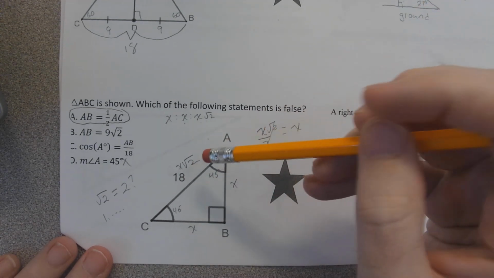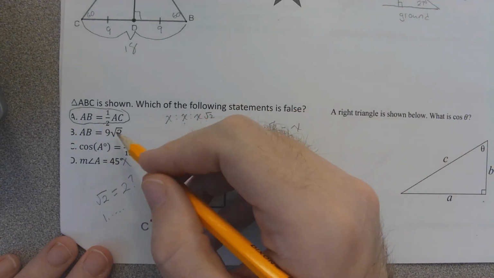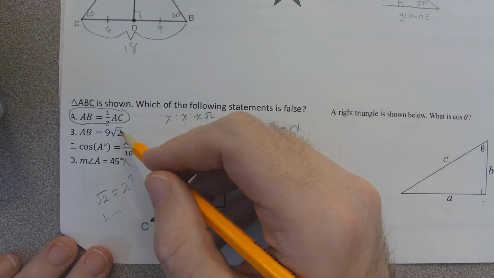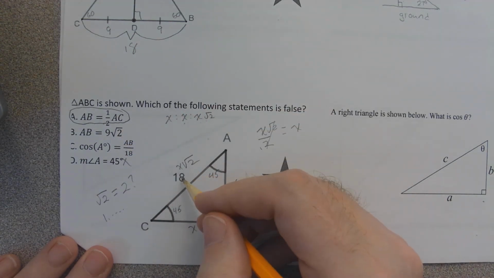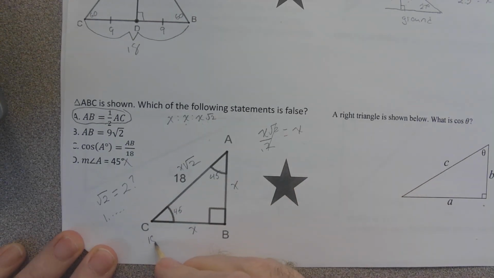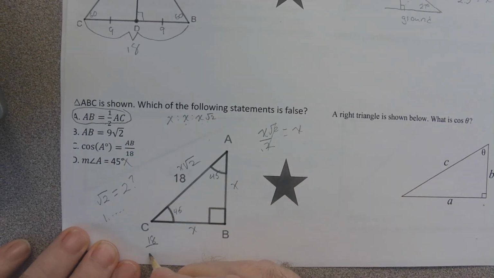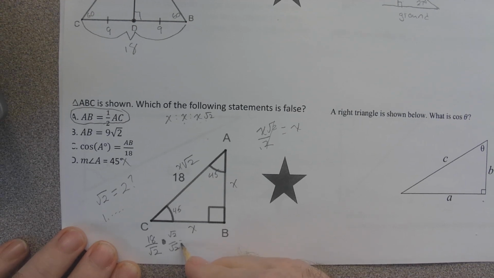Now, if we go through and look at our other choices, AB is equal to 9 radical 2. Since this is the case, in order to find x, we would do 18 over radical 2. Well, that means we multiply by radical 2 over radical 2.